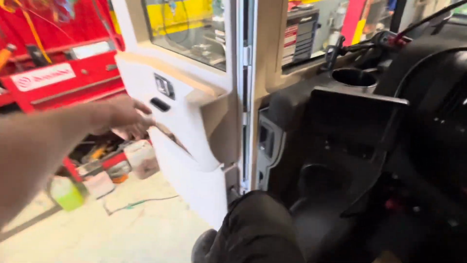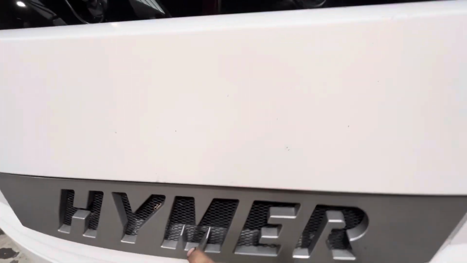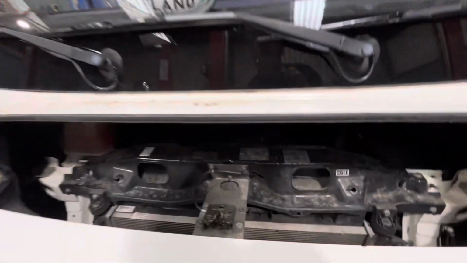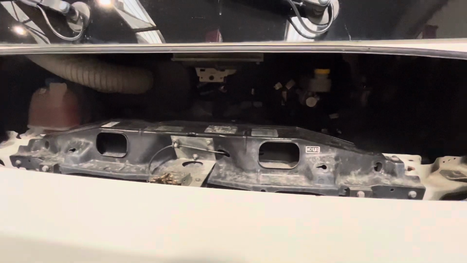I can pull the bonnet from there. Up. Say hello, Marvin. She's a HYMER. This thing. Oh, okay, right. Crikey. Our engine is somewhere in there.